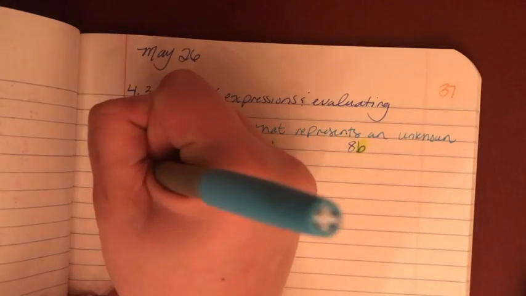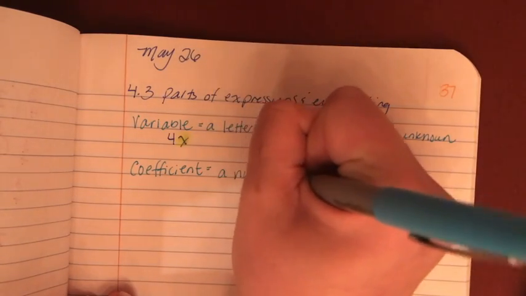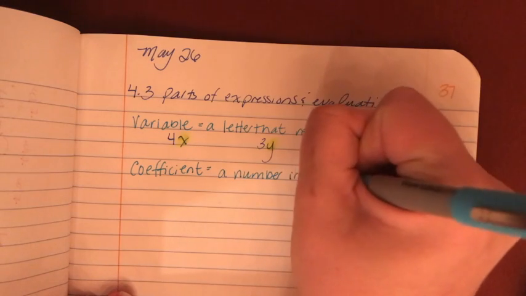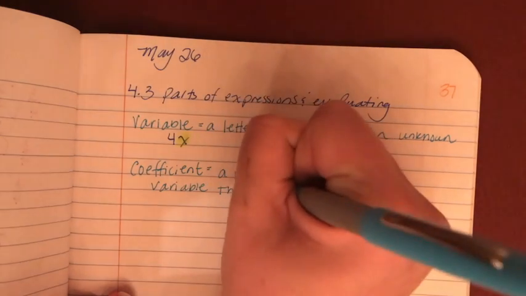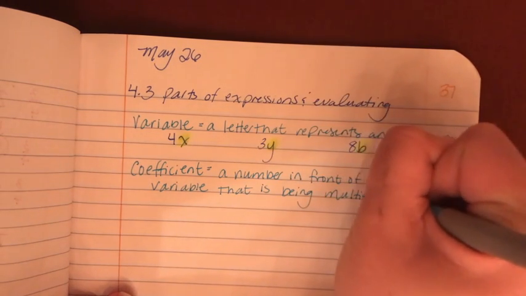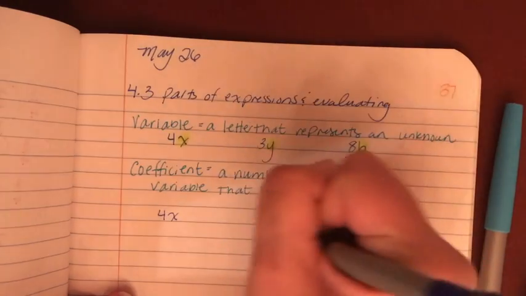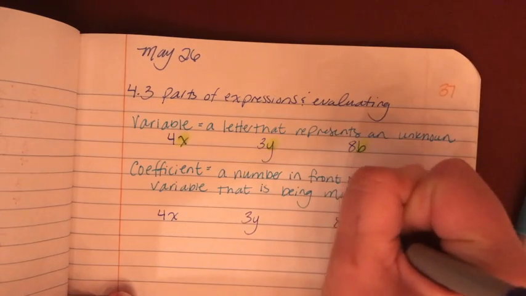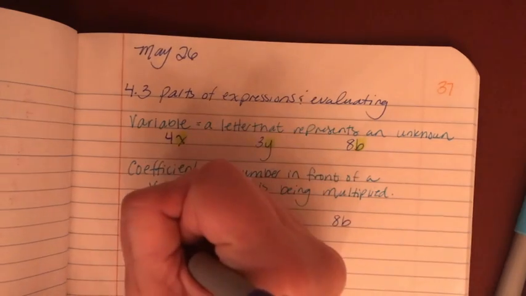And then the other thing is a coefficient. And that is a number in front of a variable that is being multiplied. So again, if I had 4x, 3y, and 8b. So what this means here, 4x, it means 4 x's, or 4 times x.